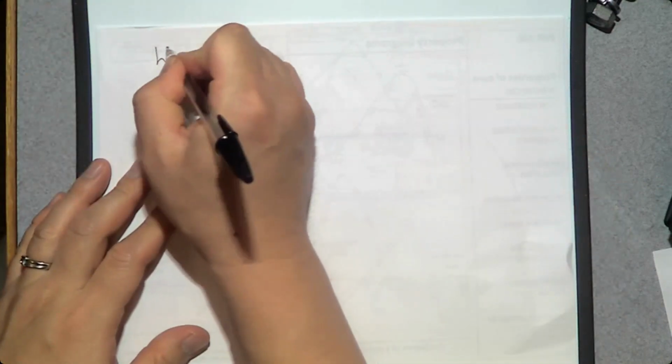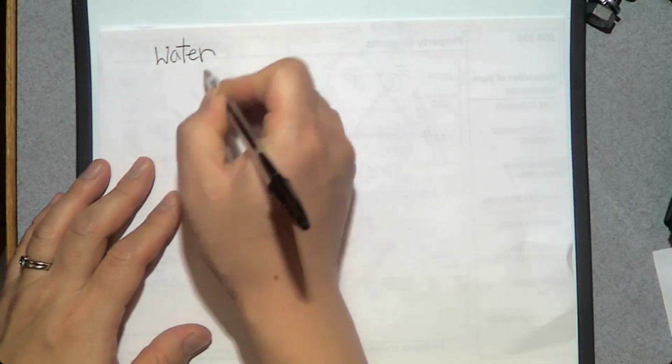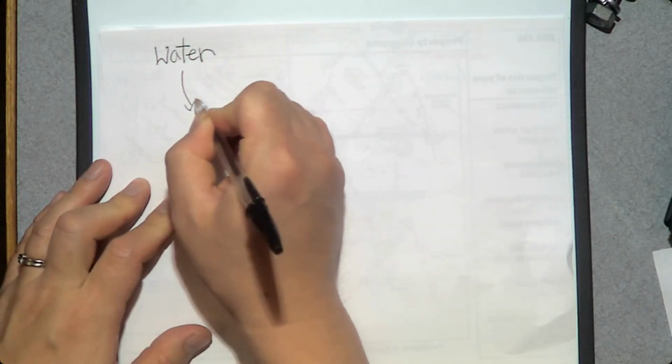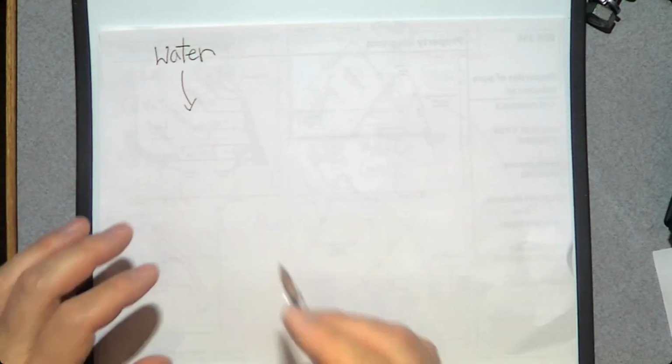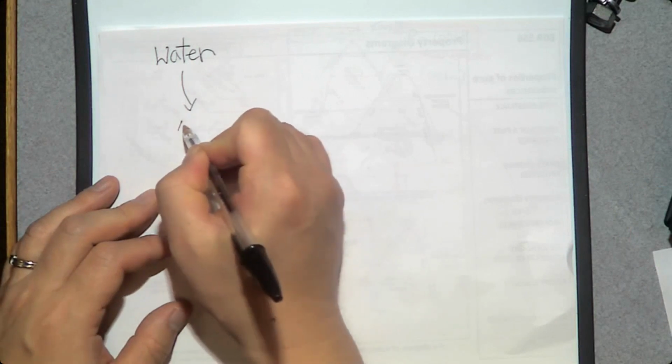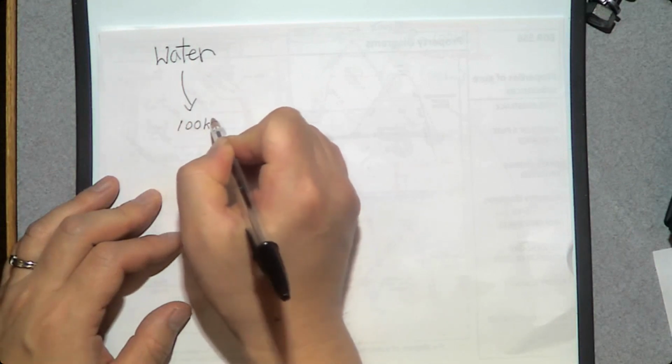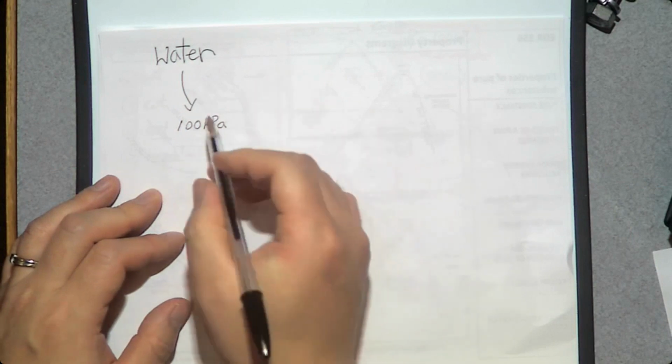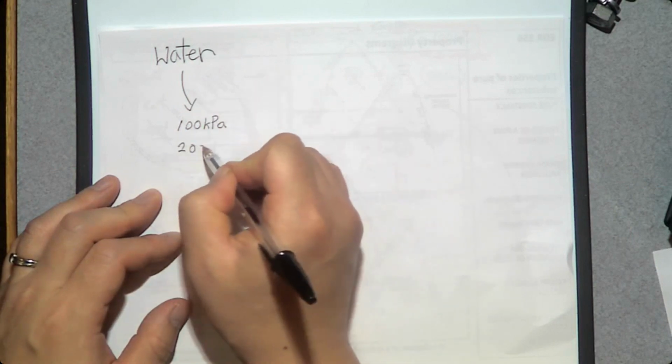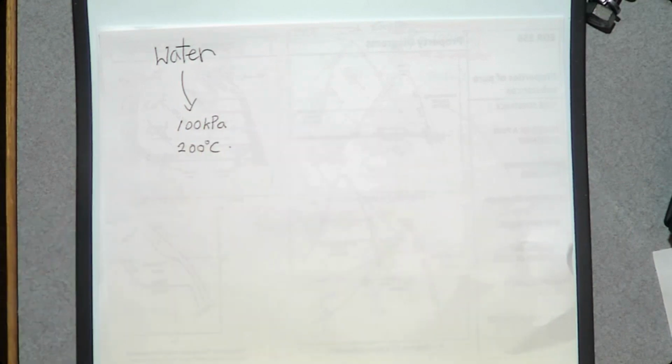So let's assume that we have water and I was able to measure its pressure. So the pressure was 100 kilopascal. And the temperature was 200 degrees Celsius. What is the phase change process of this water?